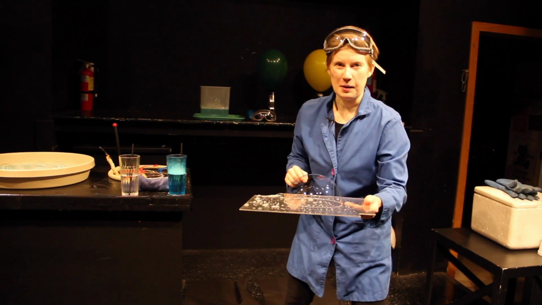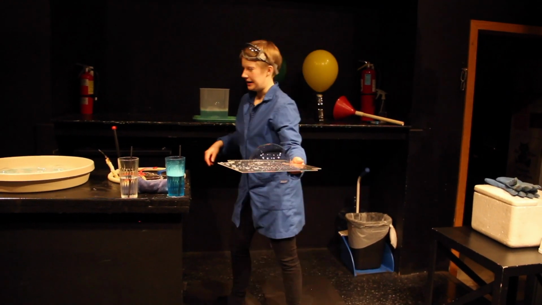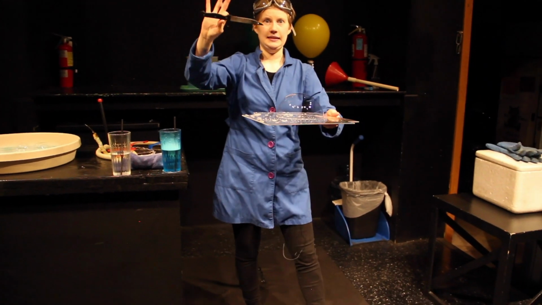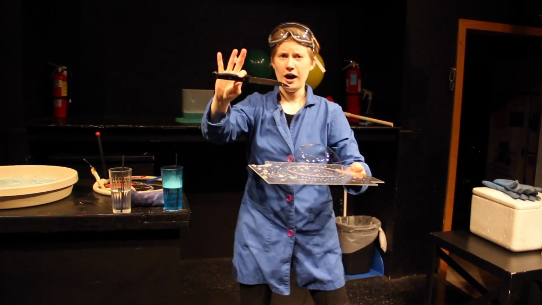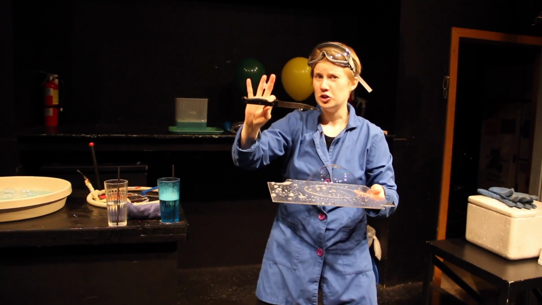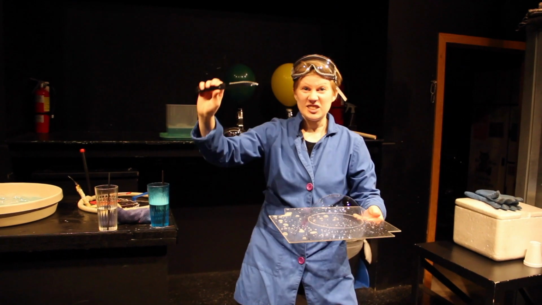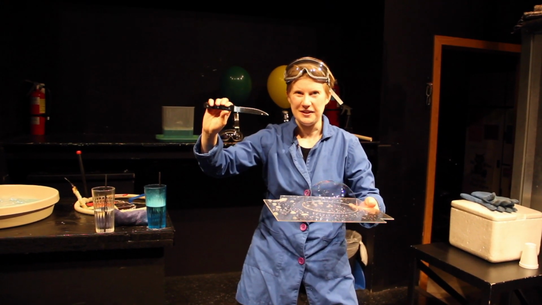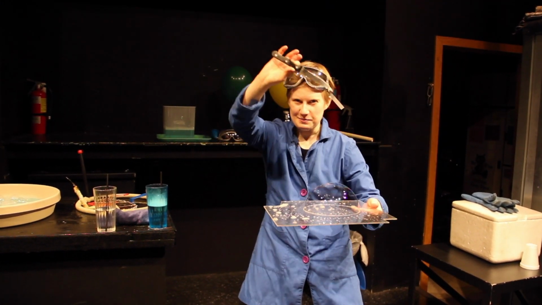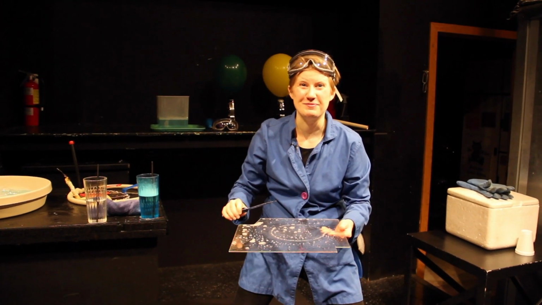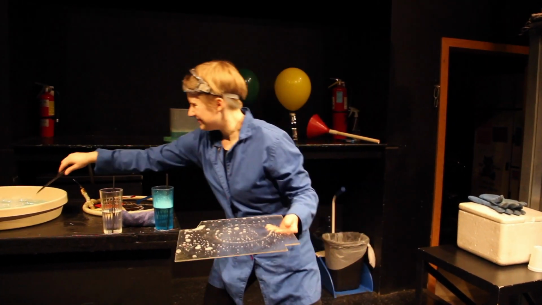Now, while I have this bubble here, there's an experiment I want to try. I brought something else with me here today. I brought this. Now, to the untrained eye, this might look like a knife, but this is not a knife. This is, in fact, a sophisticated bubble popping tool. Let's see what happens if I bring my sophisticated bubble popping tool to my bubble. It popped!